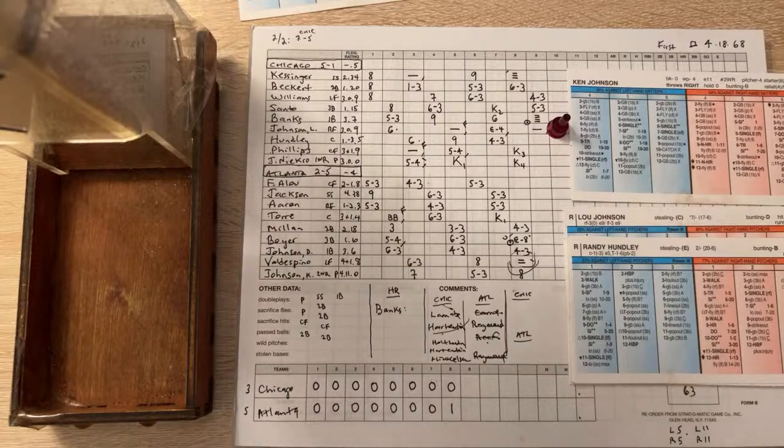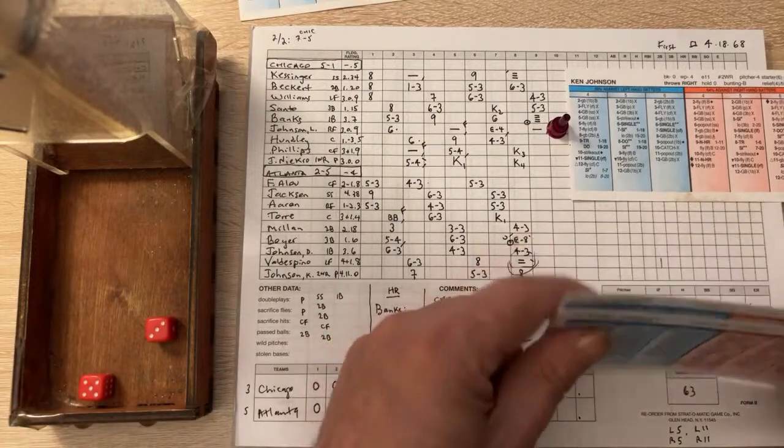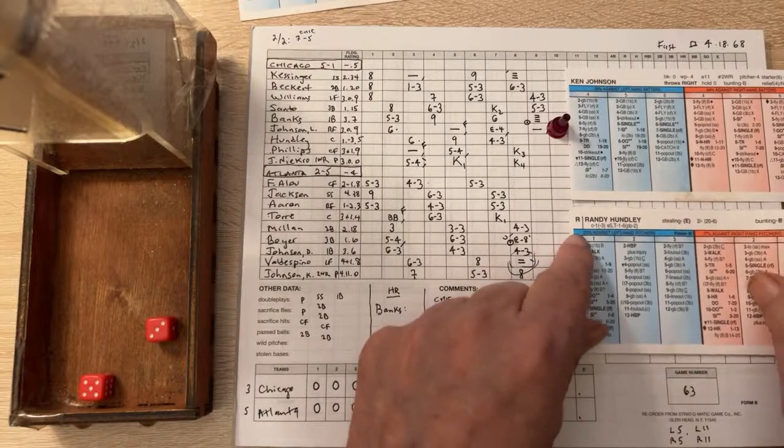Okay, here's the roll for the attempted lead. It is not a problem now. It's not a 1 or a 2, so we move on with Johnson trying to get the lead on a 7. And he misses, doesn't get the lead. Here's Hundley.